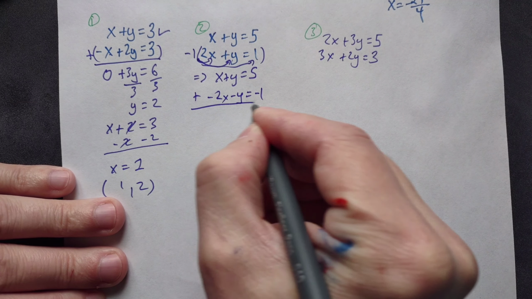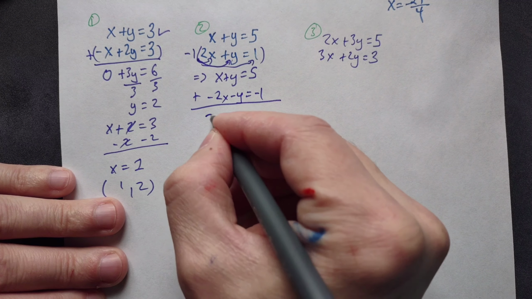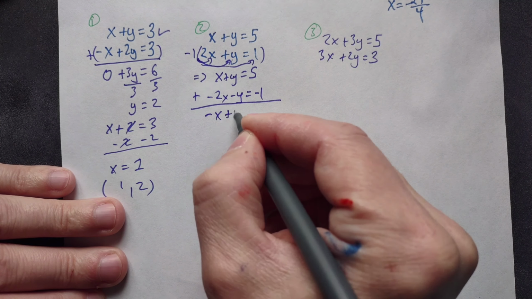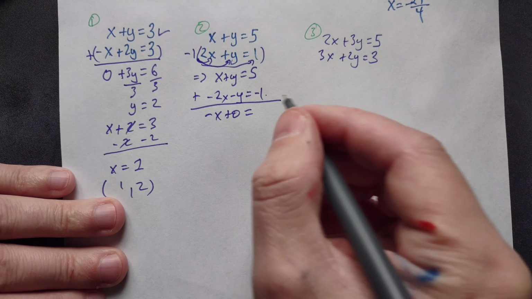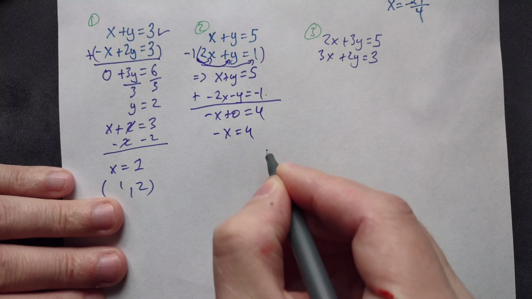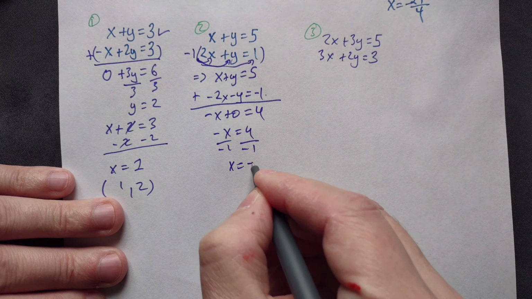Now you can add these straight down because x plus negative 2x is going to give you a negative x. y plus negative y is going to give you a 0. And then 5 minus 1 effectively gives you a 4. So you have negative x equals 4. Then just divide by negative 1. Divide by negative 1. So x equals negative 4.